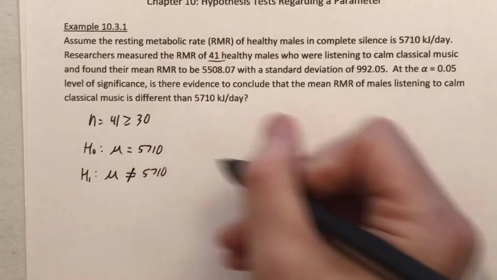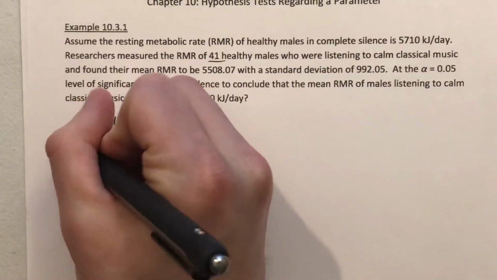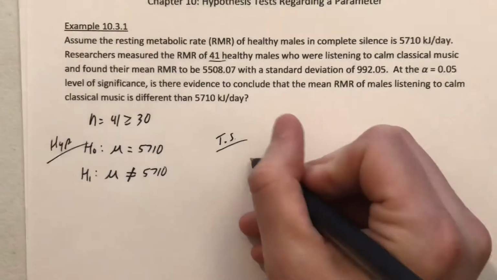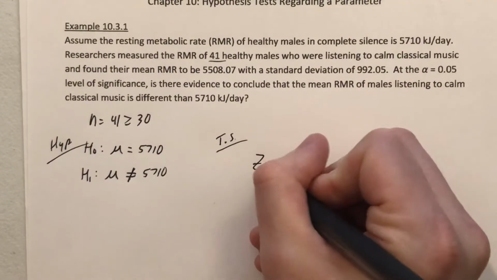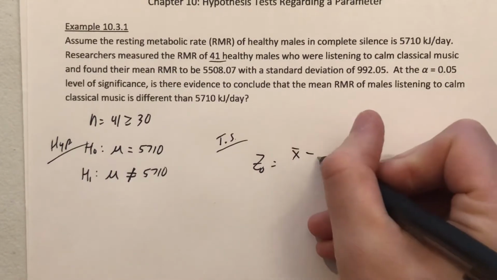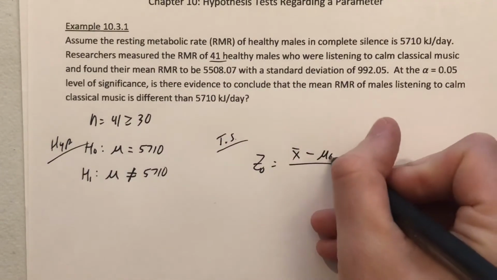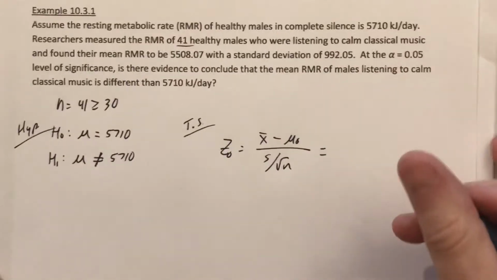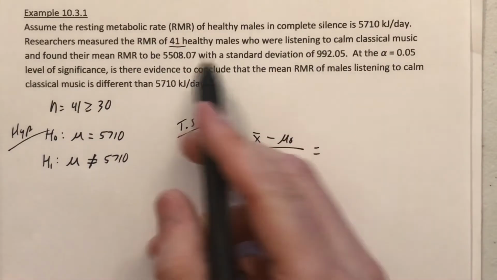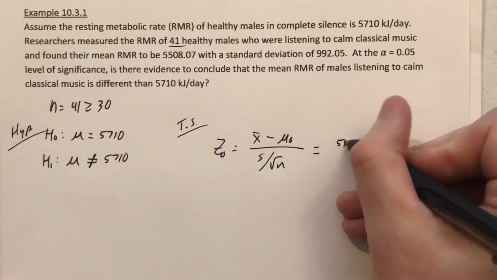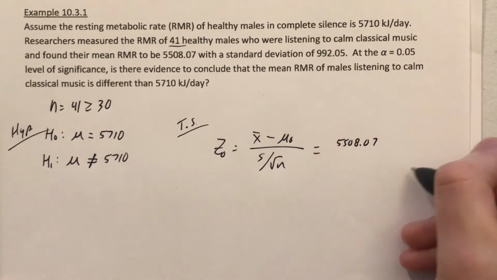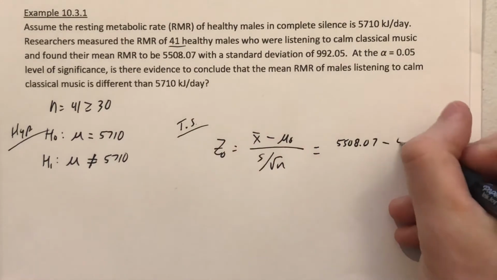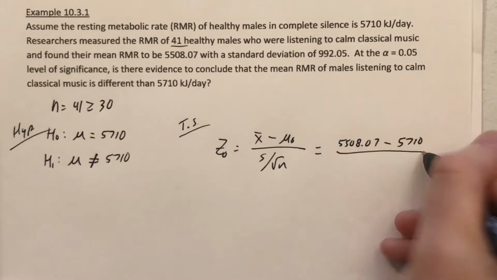From there, after the hypotheses, we move on to the test statistic. That comes from our formula of x bar minus mu naught over s over root n. The sample mean that we got from our sample was 5508.07. The mu naught again is the currently believed to be true 5710.